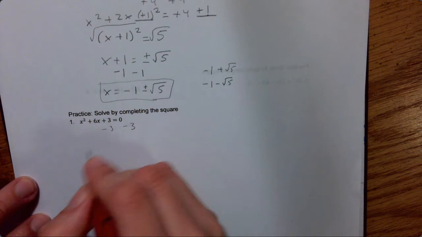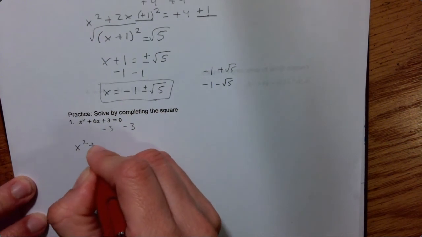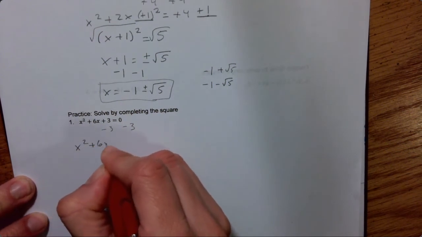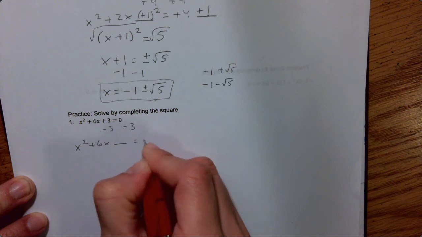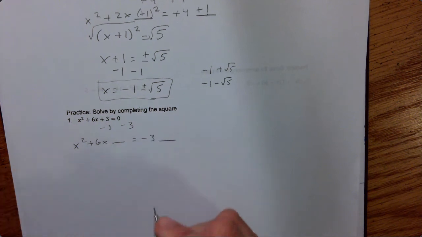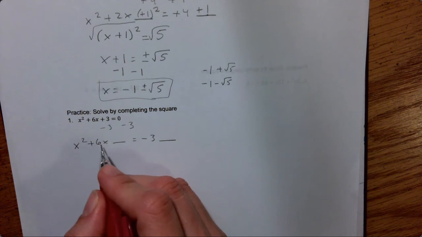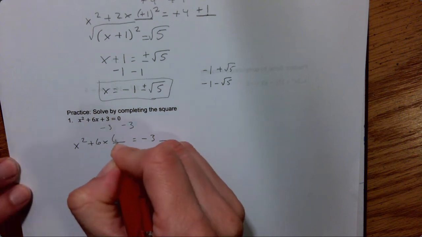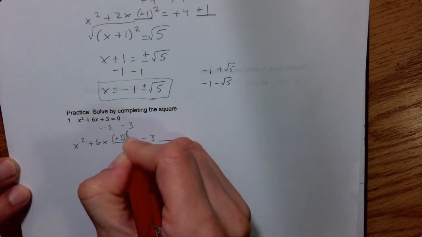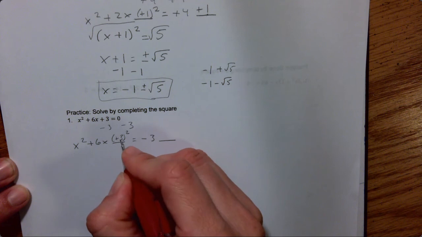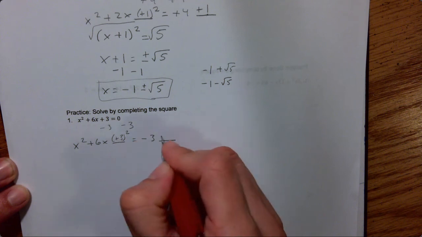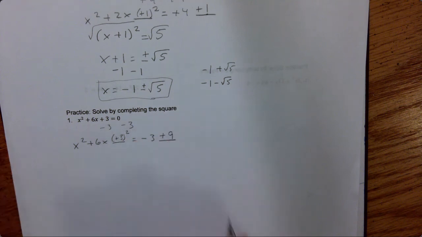And then again, like I like to write that blank spot once I rewrite it. So I have x squared plus 6x blank equals -3 blank. And then you take half the coefficient of x, which is b. So half of 6 is going to be 3. So I'm going to say plus 3 squared, and then you square it. So plus 3 squared would give me 9. So I'm adding a positive 9 to this side.